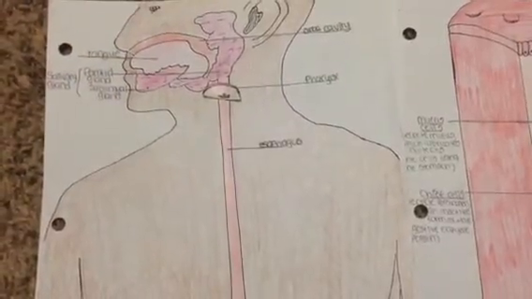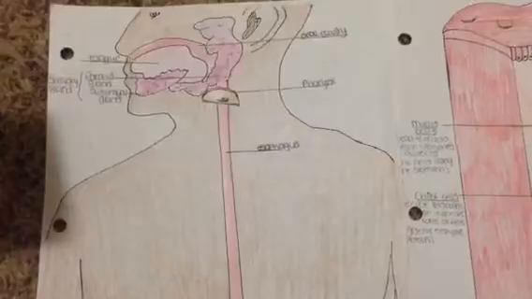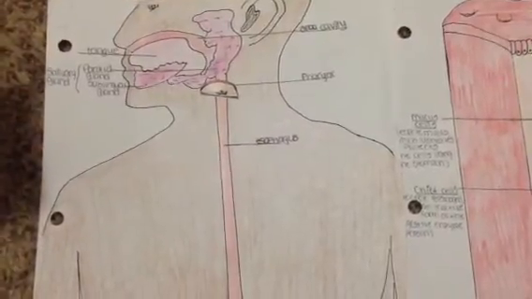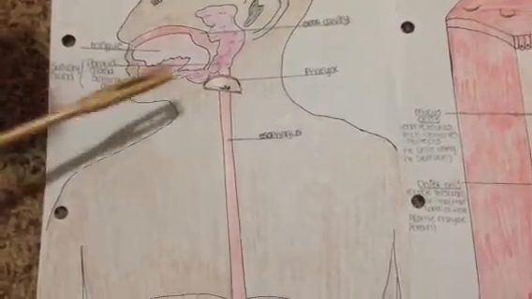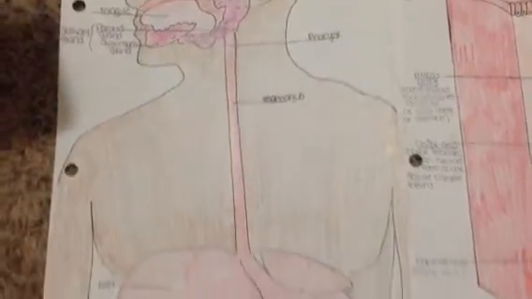The pharynx opens to both the esophagus and trachea. The opening of the esophagus, or esophageal sphincter, is where the food goes down, and the esophagus conducts food from the pharynx down to the stomach through peristalsis.